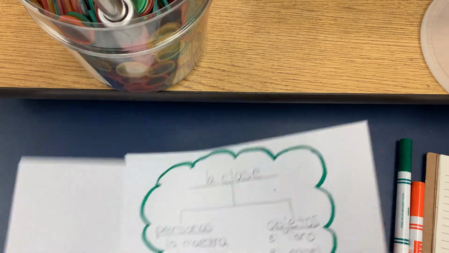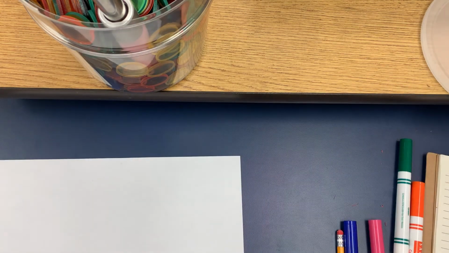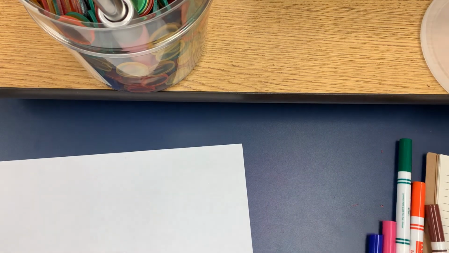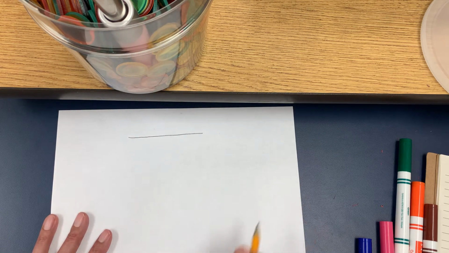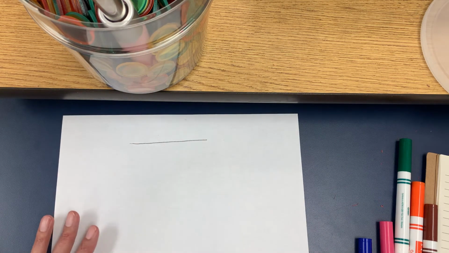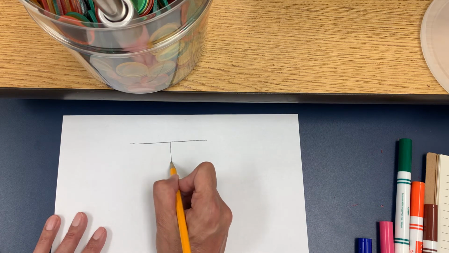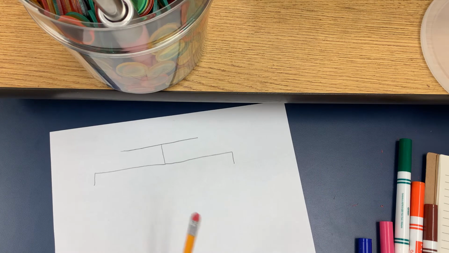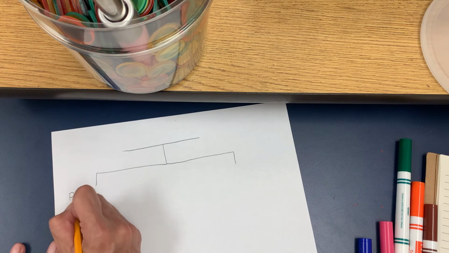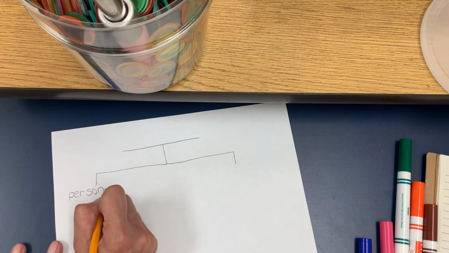Now, if you wanted to do just the tree map, just the actual map without the tree, and not do it fancy, you could do that too. And it may leave you some more room for your words.